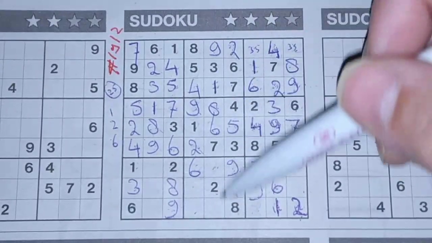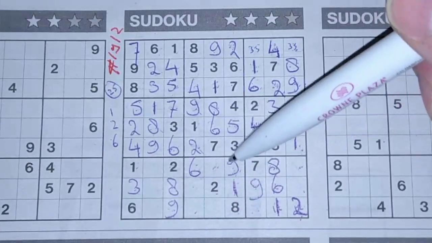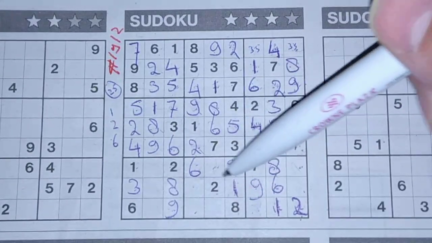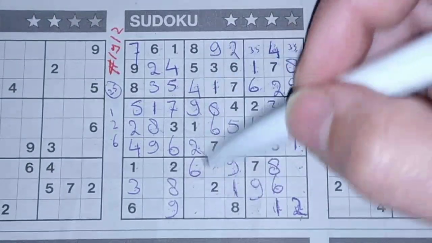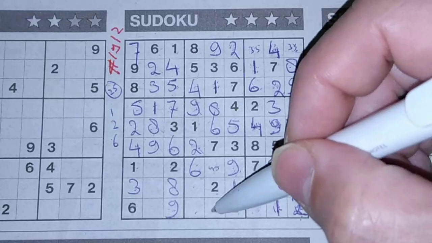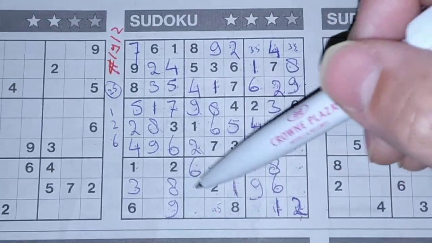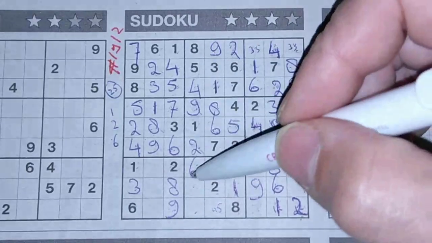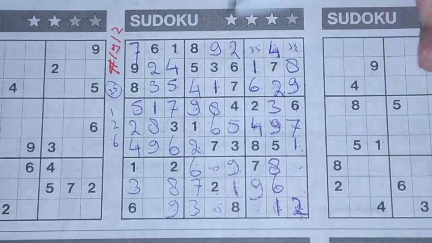2 numbers left in the middle column. 1, 2, 3, 4 is missing, and 5 is missing. Let me mark those for you. 4 and the 5. The other 2 numbers in this big square, the 7 and the 3. We have a 3 here, no 3 there. 3 should be here, and the 7 goes there.